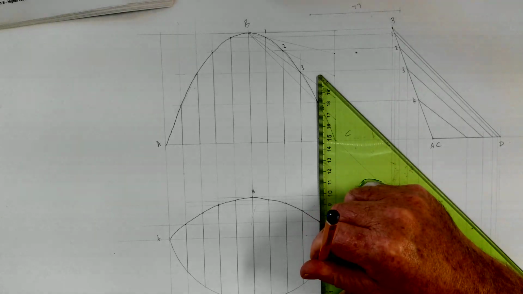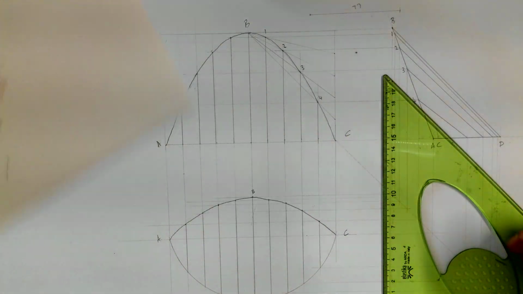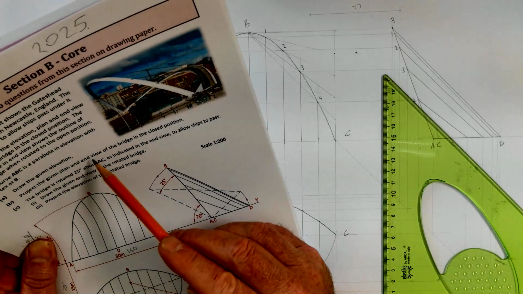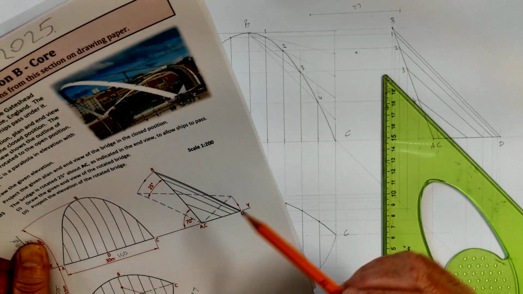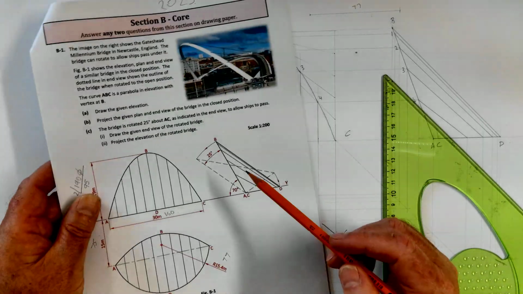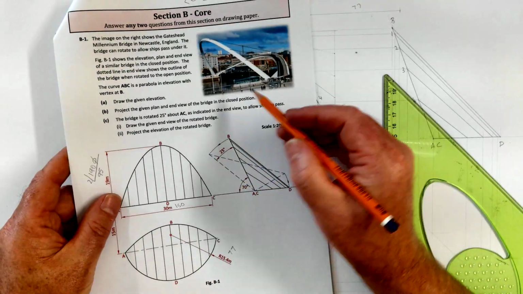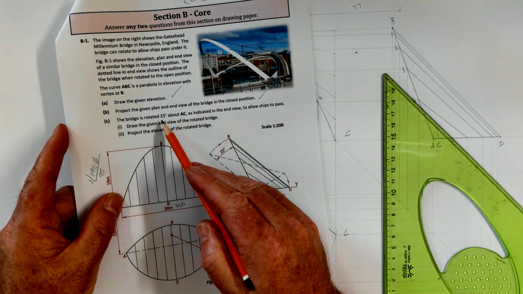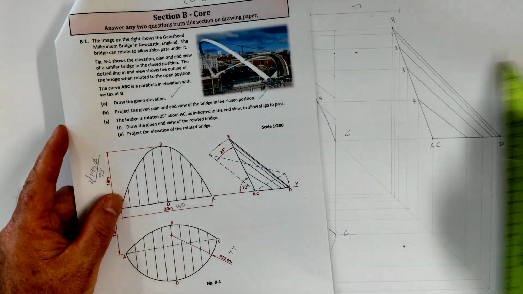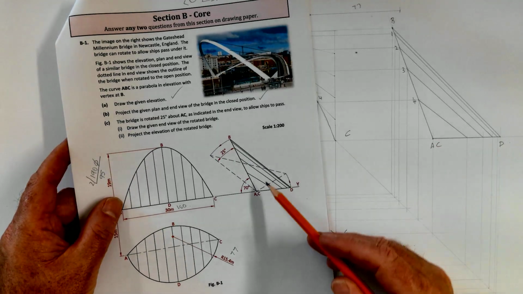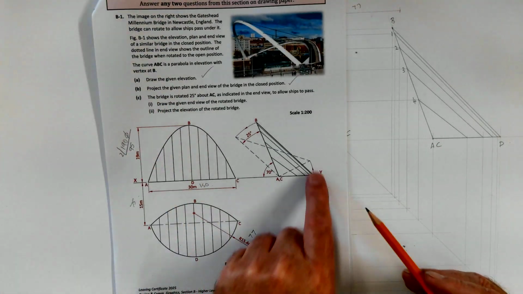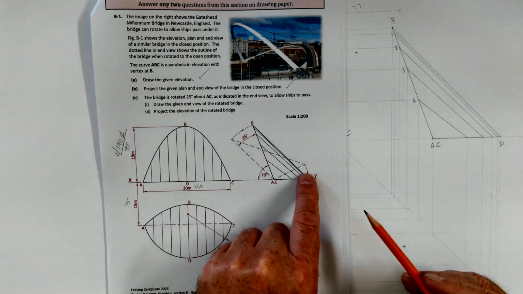So that there now is draw the given elevation and the plan and the end view of the bridge in the closed position. So that's okay. Done and done. Now the bridge is rotated 25 degrees about AC over here. So you can see it's shown here dotted. So that's what I want to do next, is get this dotted outline of the bridge here.